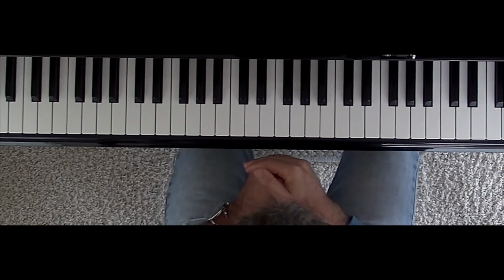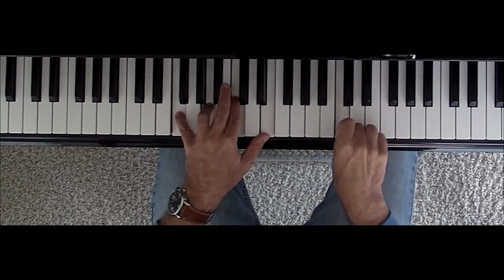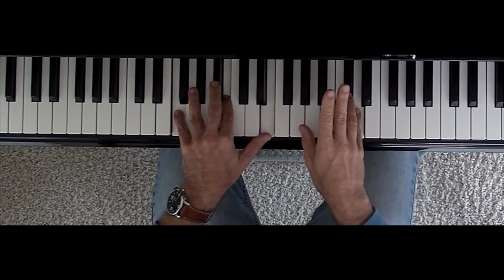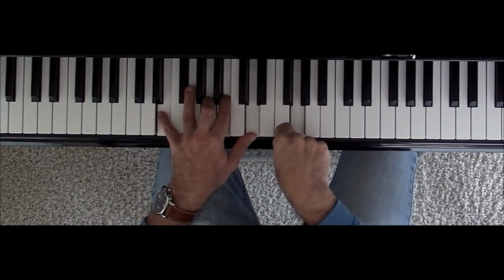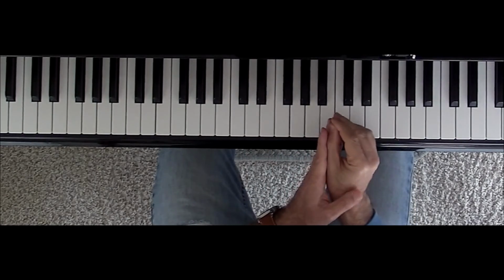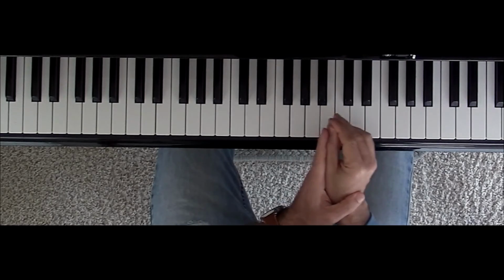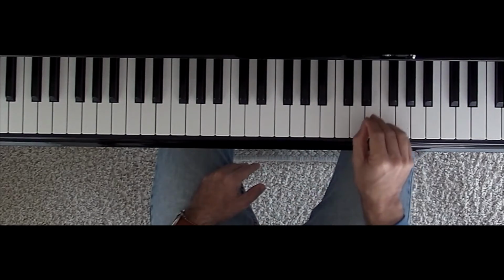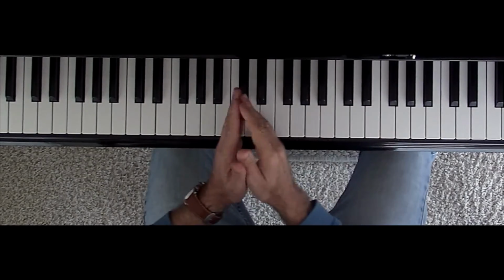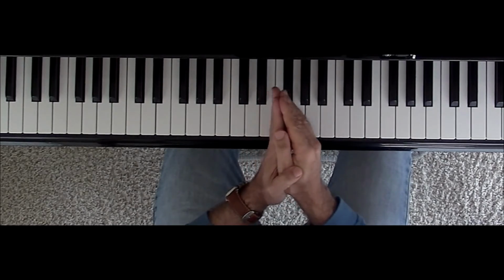Let's do it one more time. 1, 2, 3, 1, and 1, 2, 3, 4. Okay, so I am moving my line with my eighth notes, and remember, those eighth notes are also from the specific chord I am playing at the moment. Okay, always think in that way if you're gonna have the complete structure of the phrase.